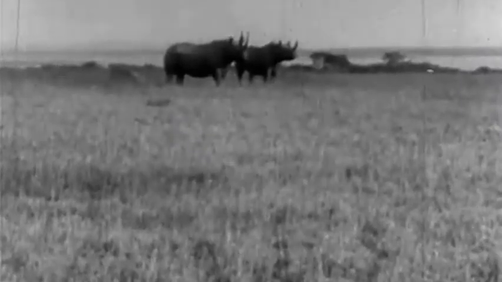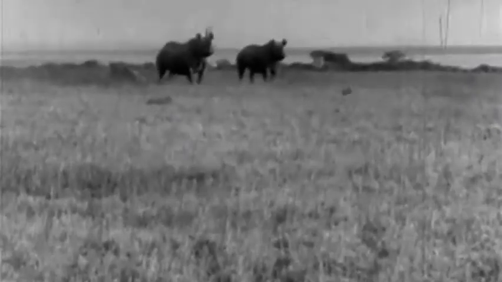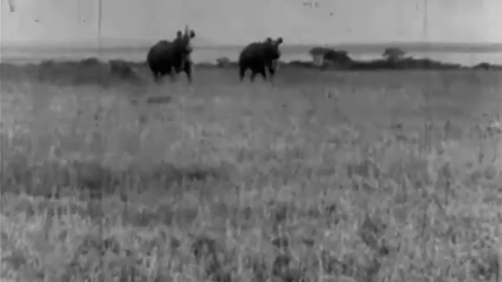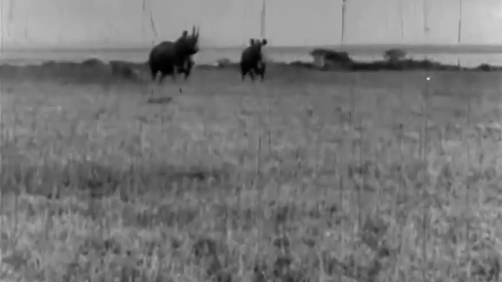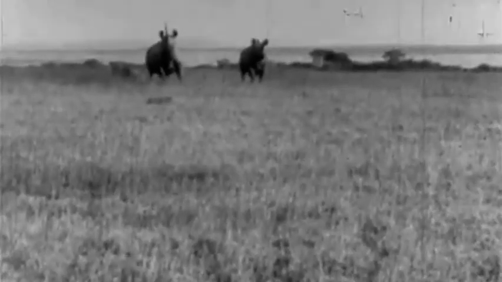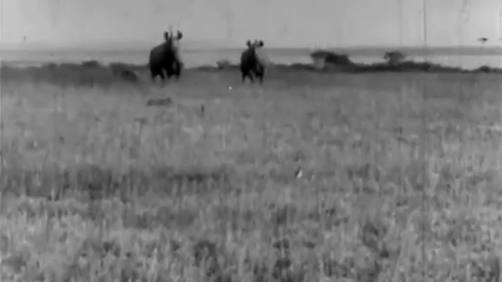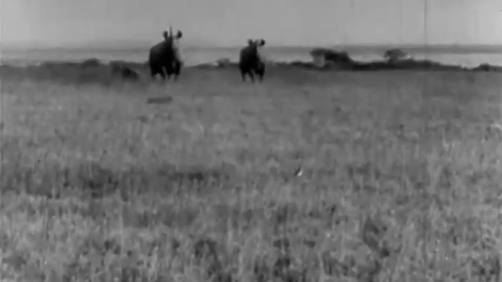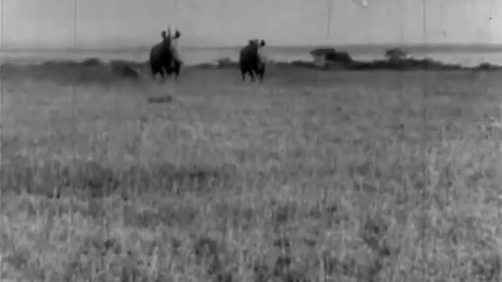C is for cheetah. The cheetah is the world's fastest animal. A cheetah can run as fast as 70 miles per hour. It is the only animal that can overtake an antelope or a gazelle. C is for cheetah. D is for dromedary.